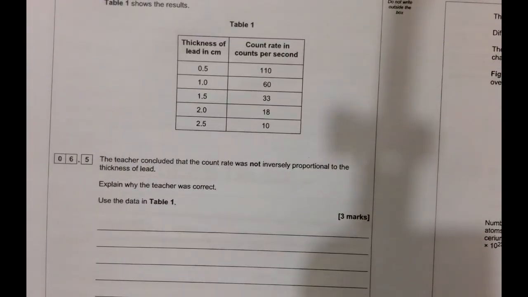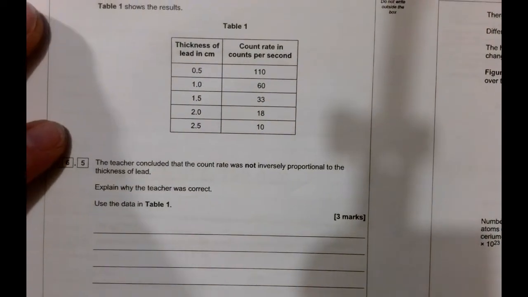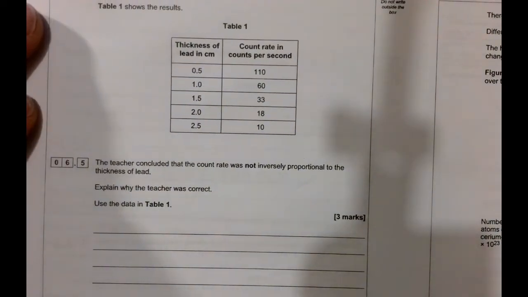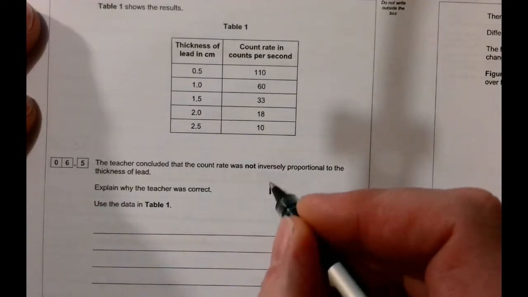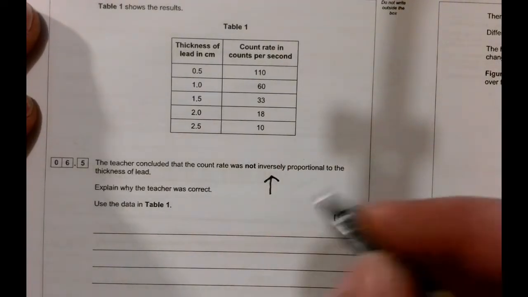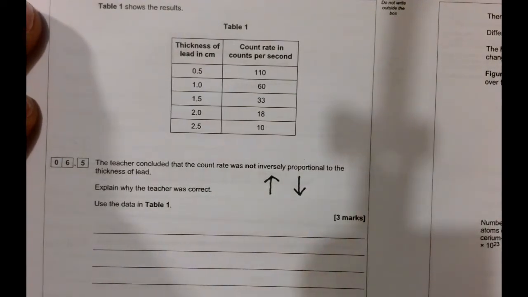So this is 6.5, and I think this was a little unfair to put on a GCSE paper. It's talking about things being inversely proportional or not. And inversely proportional means that as one number goes up, the other number goes down by the same proportion.